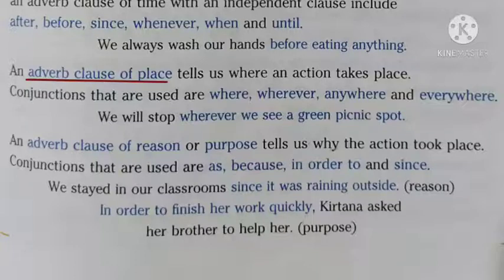Okay. So if we ask a question where, you'll get the answer for adverb clause of place. For example, we will stop wherever we see a green picnic spot. We will stop is the main clause. Wherever we see a green picnic spot, that is a subordinate clause. And the subordinate clause is introduced by the conjunction wherever, isn't it? So wherever shows it is adverb clause of place.